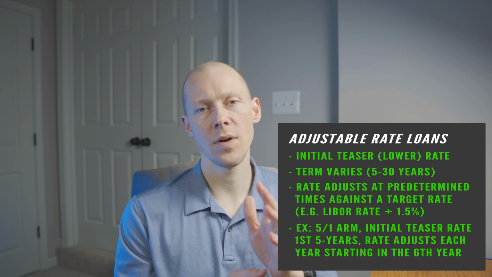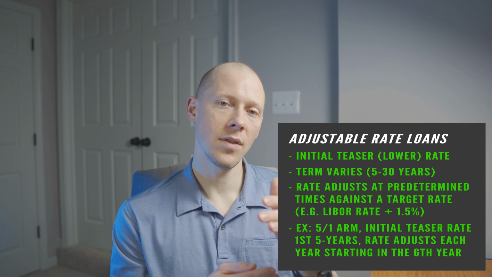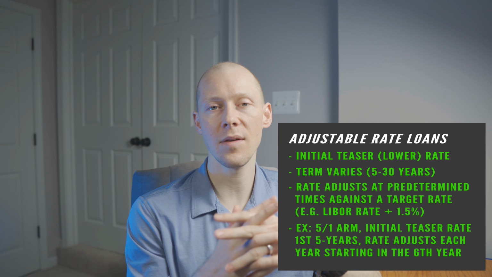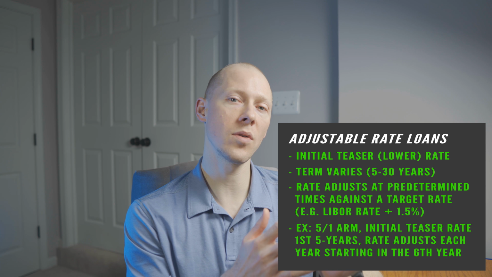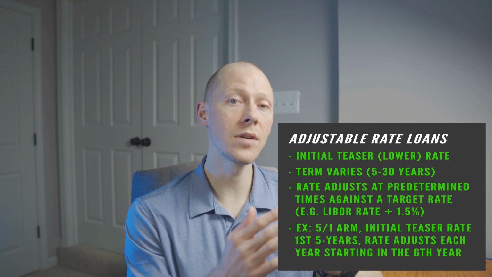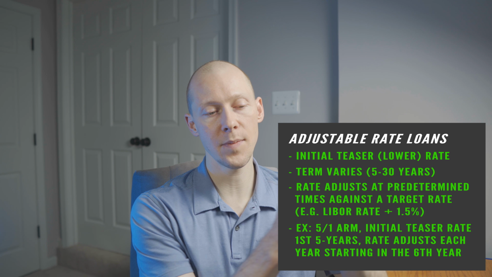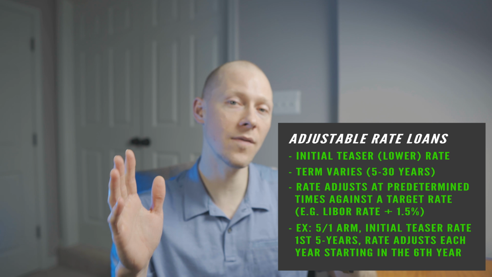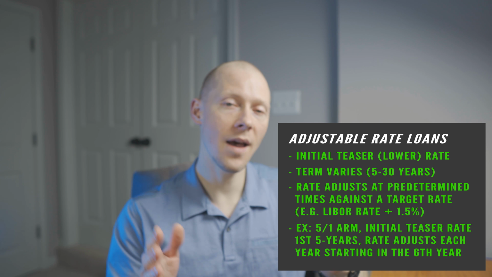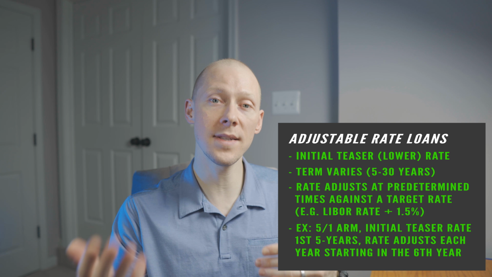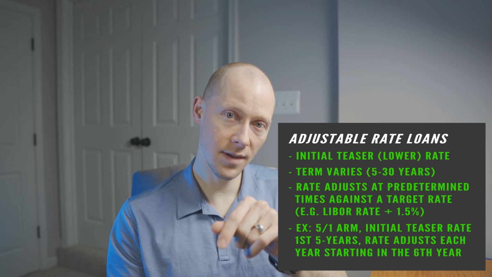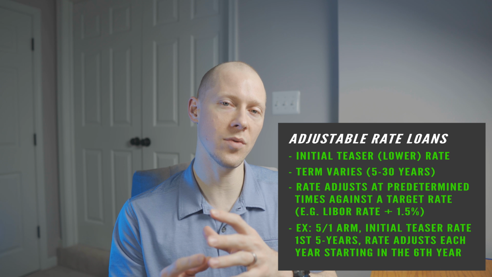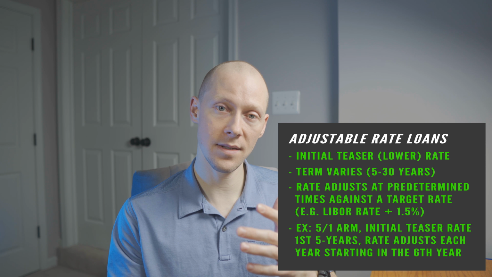But the 5-in-1 basically means there's an introductory teaser rate, and that rate is going to be a lower interest rate, usually, that is going to be paid for, let's say, if it's a 5-in-1, so it's paid for 5 years, and then after that 5 years, it's going to reset. And the 1 after the 5 basically means every year afterwards is going to reset.